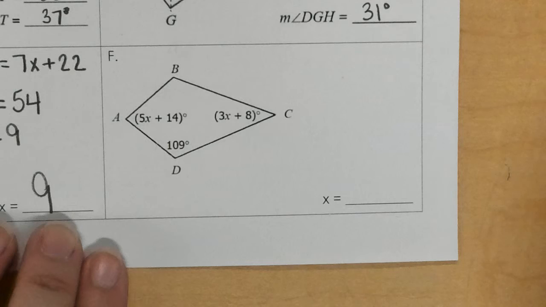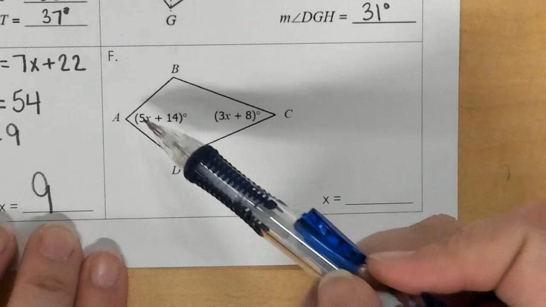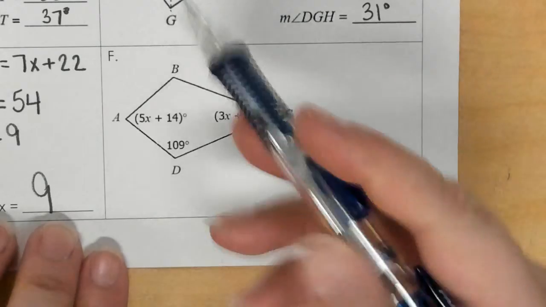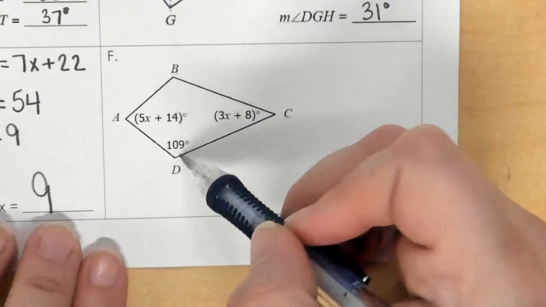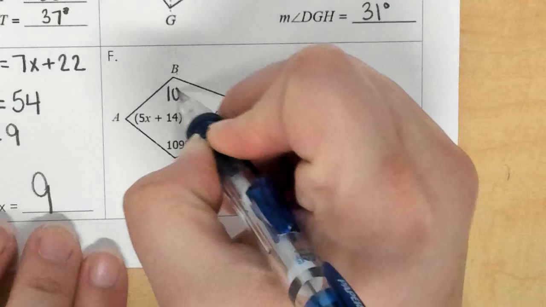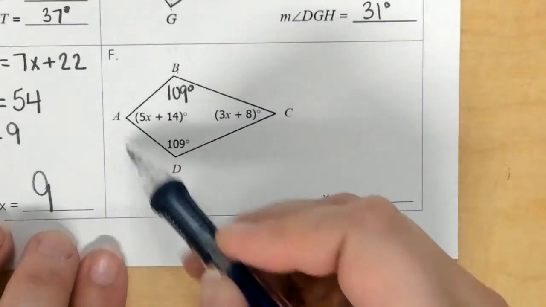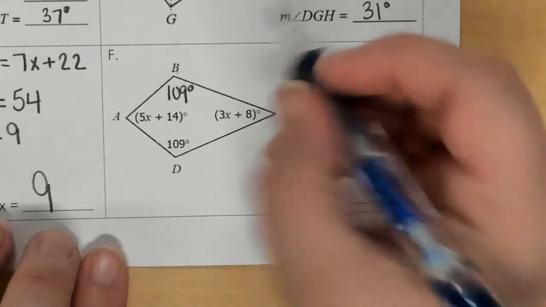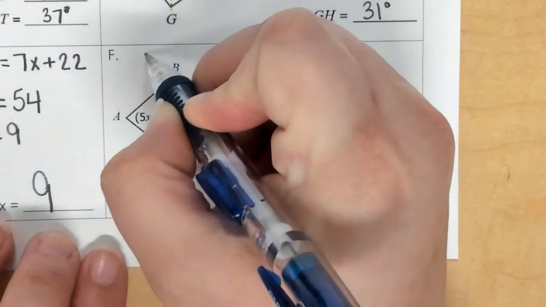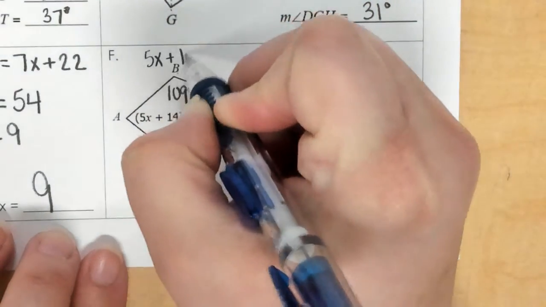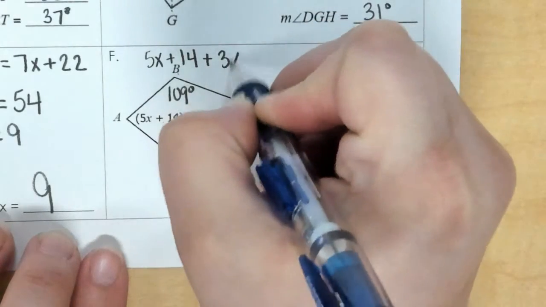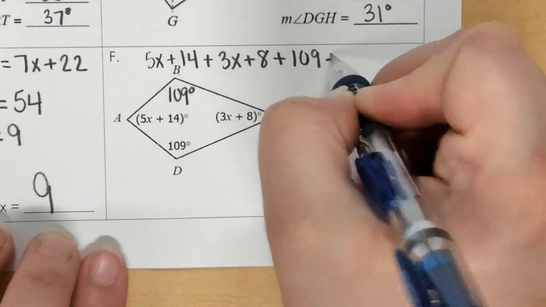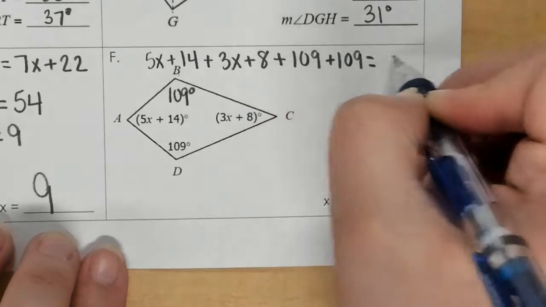Okay, for this one, I need to set these. Nope, you know what? We're going to do this. We know that angle B and angle D are the same. We know that all 4 angles have to add up to 360 because it's a quadrilateral. So we are going to say 5x plus 14, 3x plus 8, plus 109 plus 109. And that equals 360.